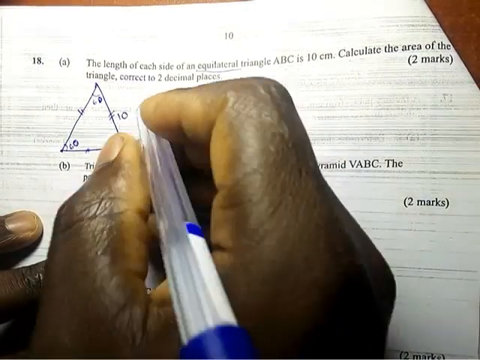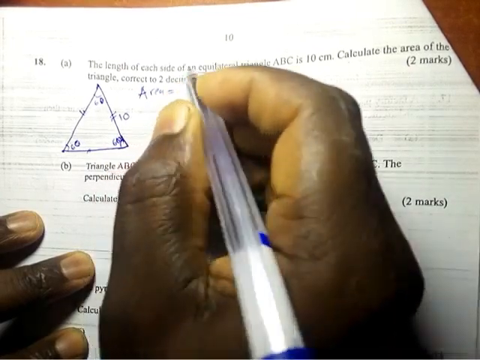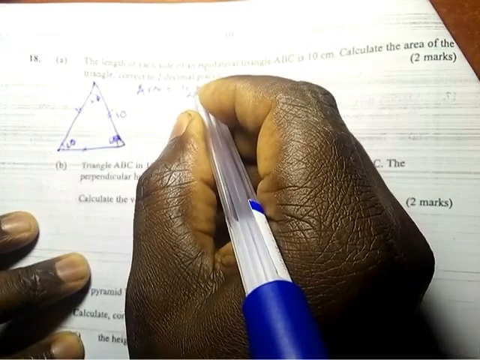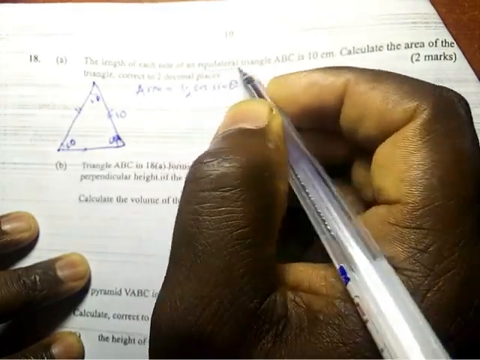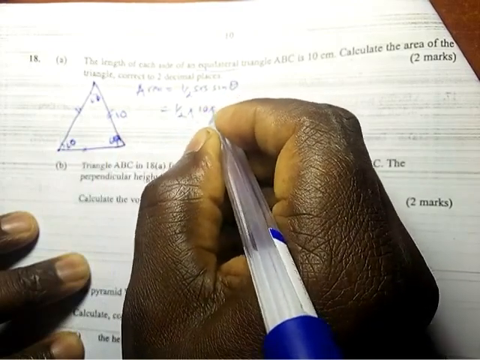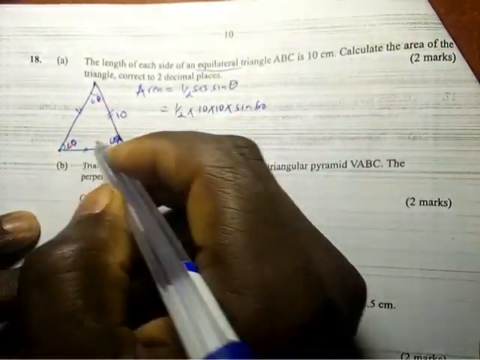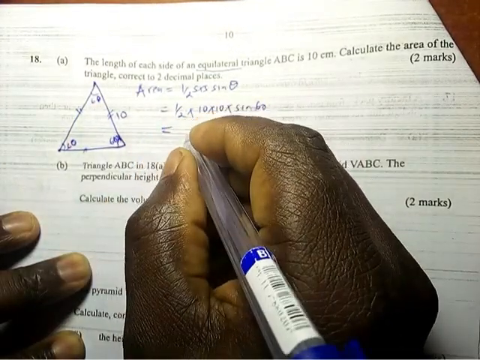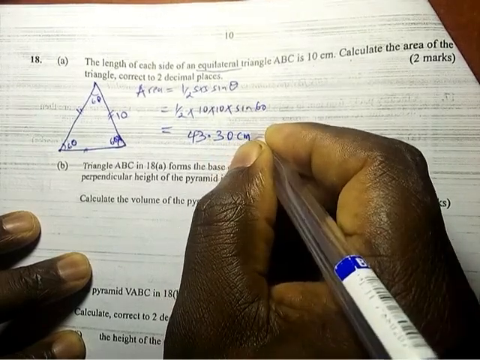We can use the area of a triangle, which is given by a half times side times side times sine theta, which is equal to a half times 10 times 10 times sine 60, because the angle here is 60. This is the same as 43.30 centimeters squared.